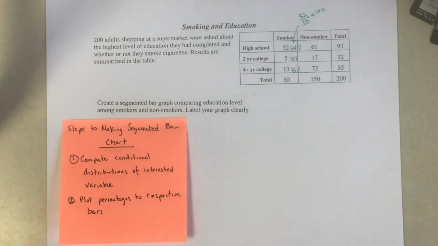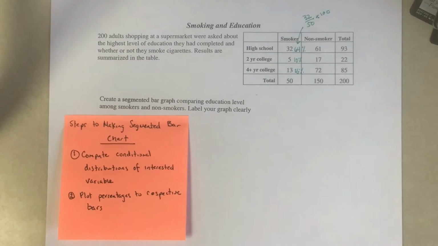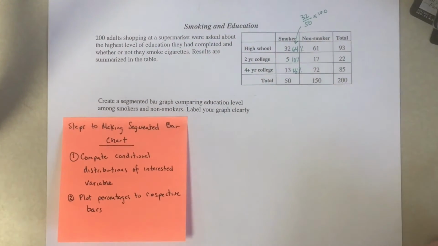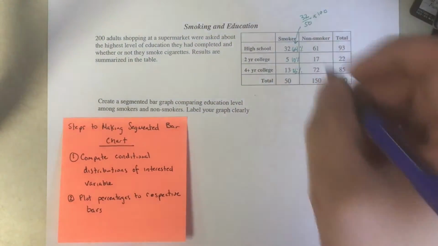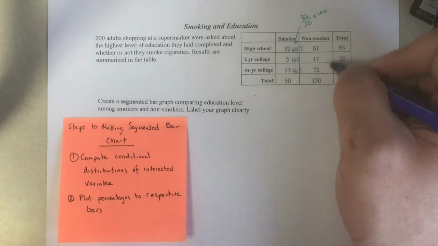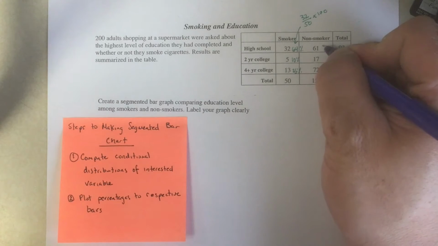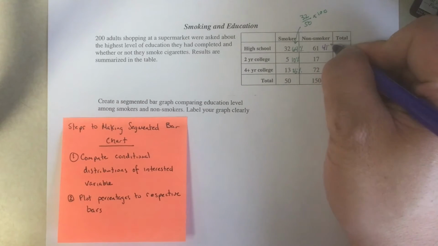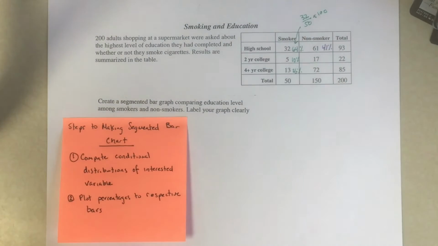We then have to do that for the non-smoking column as well. But that one, we're going to have to take the 61 and divide by the 150. You're going to have to do a little bit of rounding in this case. Usually to the nearest whole percent is good enough for a segmented bar graph.